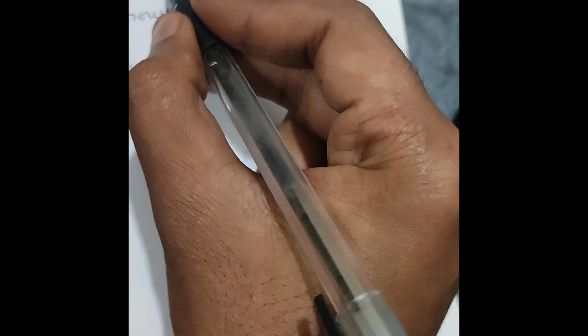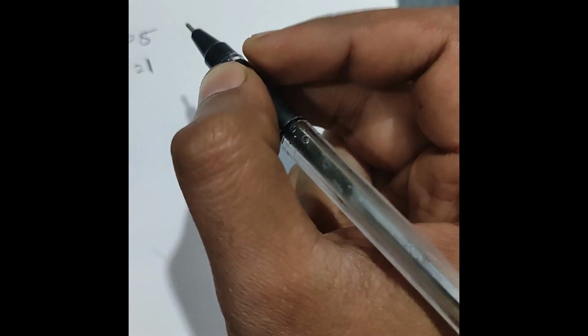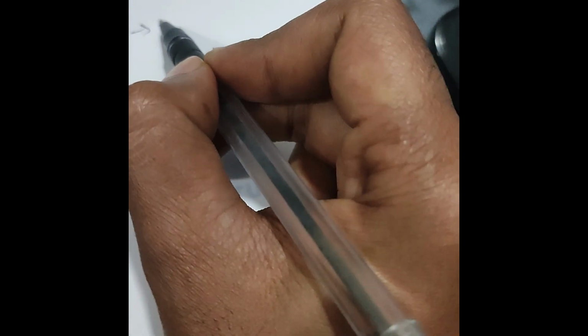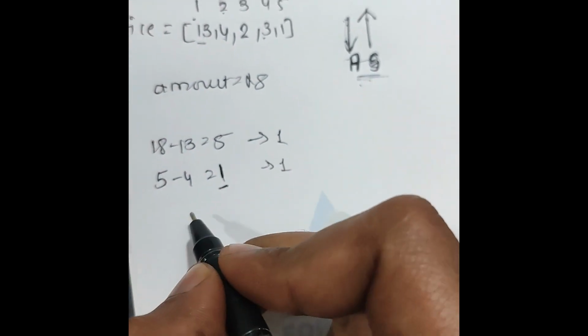On day 2 we can buy two stocks of value 4, but we can't buy two because we have a remaining amount with value 4, so we can buy only one, and we have amount left as 1. So now you can see we have bought one stock here, one stock here, and on day 3 we can't buy anything, on day 4 we can't buy anything, and on day 5 we can buy one because we remained with one. So on day 5 we have bought one stock, so the total number of stocks we have bought here is 3.